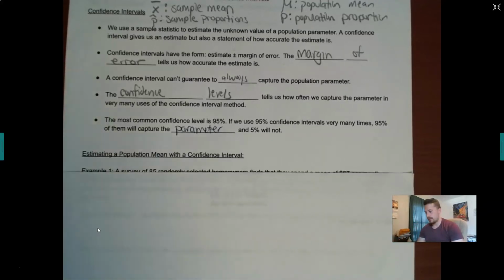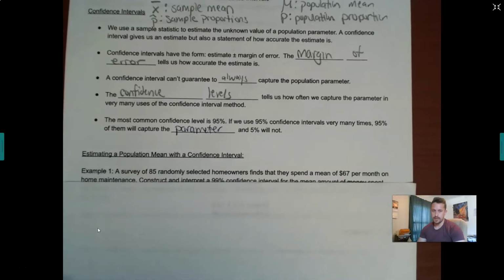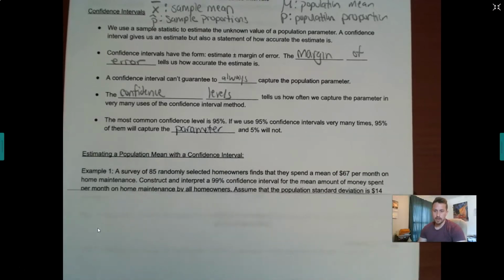So how do we actually do this? Well, let's start with an example and we'll go through the steps. A survey of 85 randomly selected homeowners finds that they spend a mean of $67 per month on home maintenance. Construct and interpret a 99% confidence interval for the mean amount of money spent per home on home maintenance by all homeowners. Assume that the population standard deviation is $14 per month.